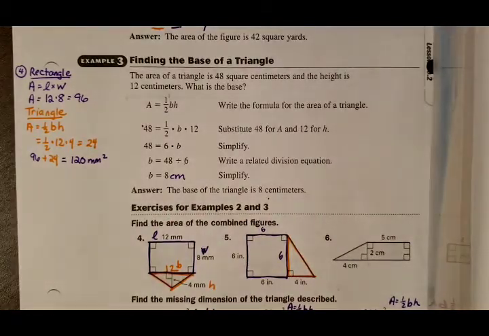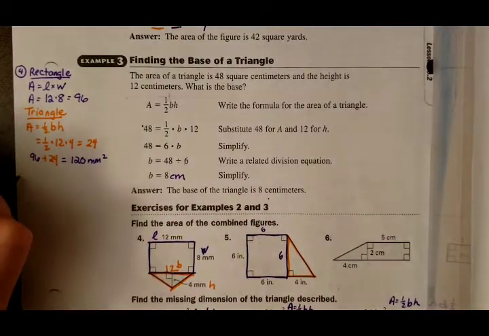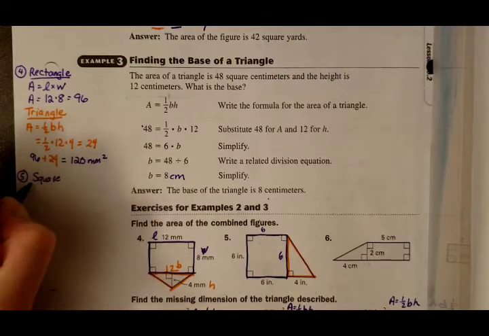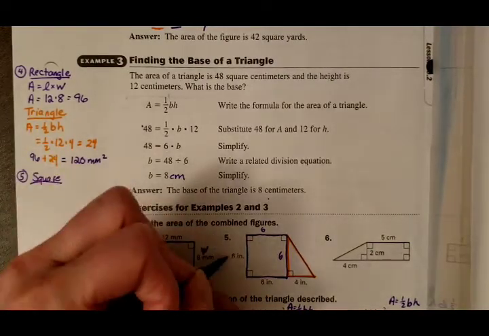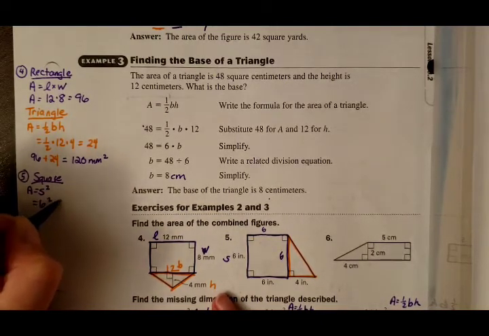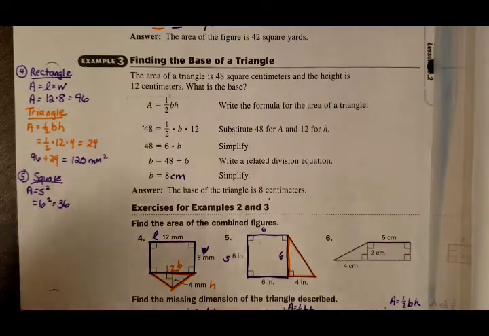All right, so let's see here. Number 5, I'm going to do my square first. And I know that my side is 6. So area equals side squared. 6 squared is, we just did it before, 36.